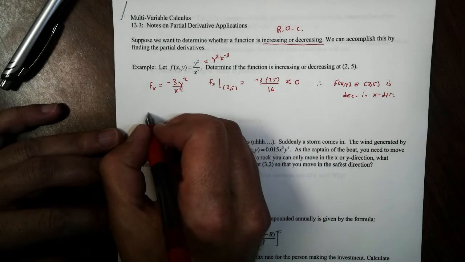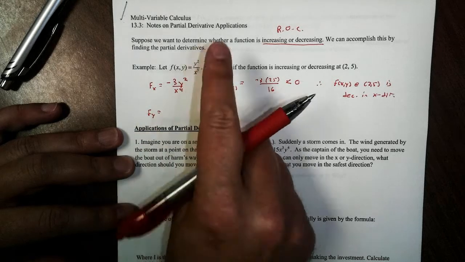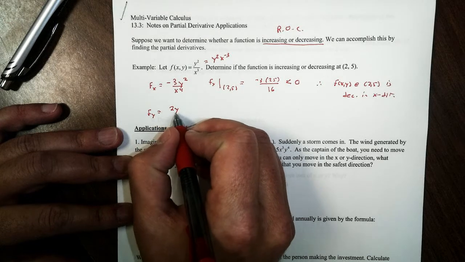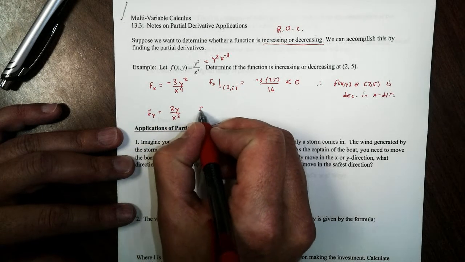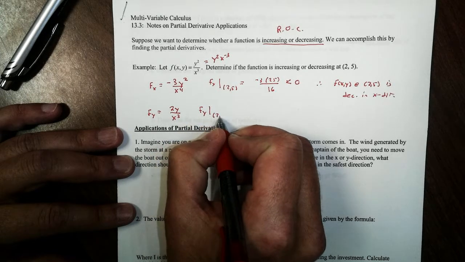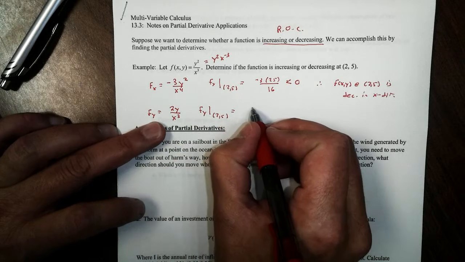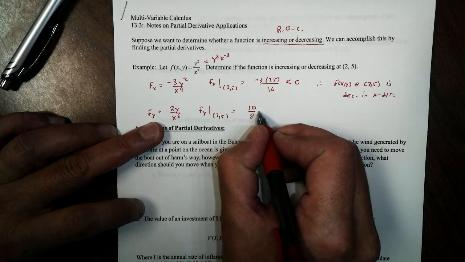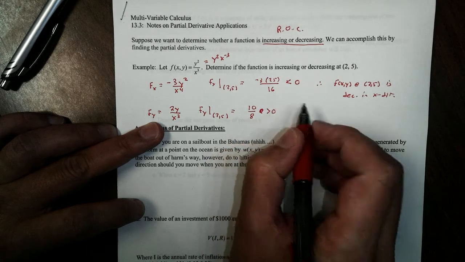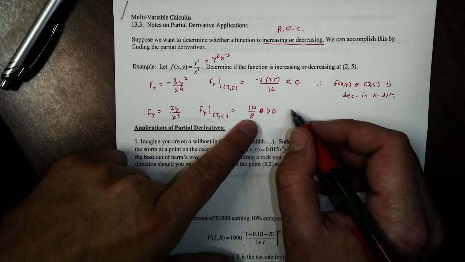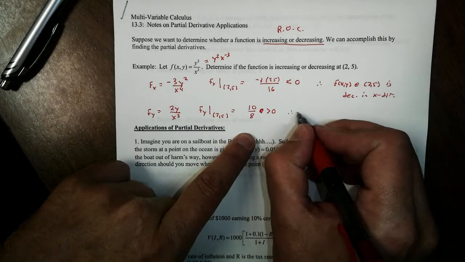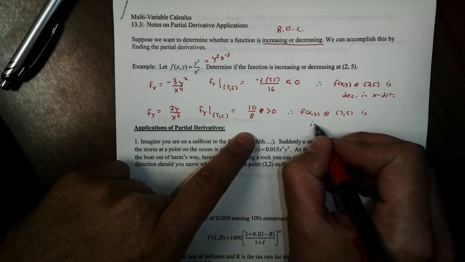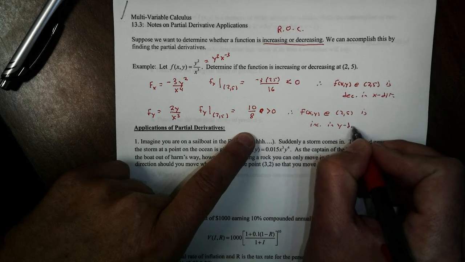Likewise, I can do the same thing for the partial with respect to y. When I take the derivative with respect to y, we get 2y over x cubed. If I find the partial with respect to y at the point (2, 5), I plug that in: 2 times 5 is 10, over 2 cubed, which is 8. This time we get something greater than 0. Because the slope is greater than 0, we know that it is increasing. Therefore, the function f of x, y at the point (2, 5) is increasing in the y direction.